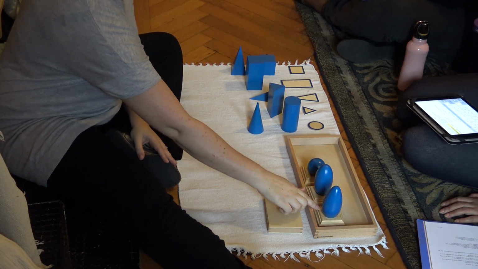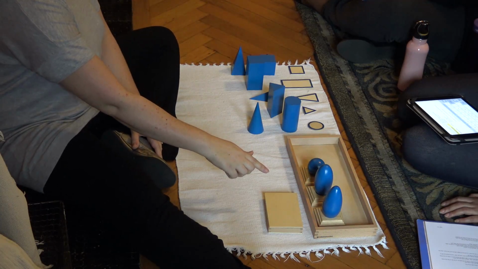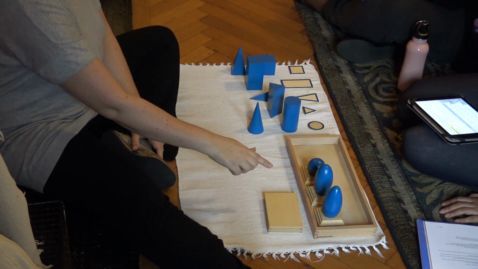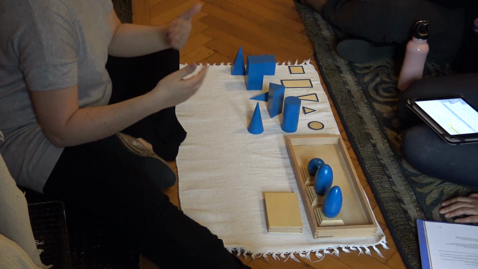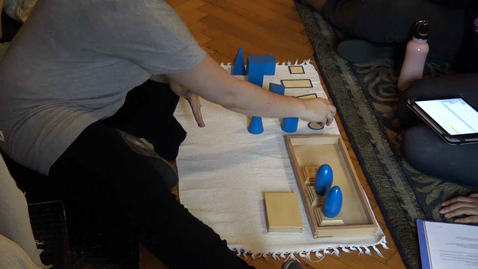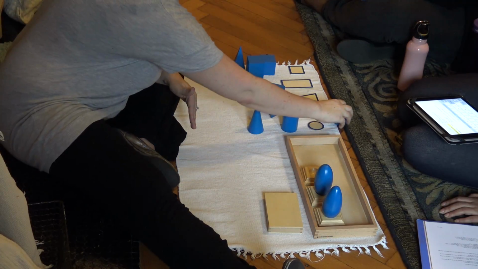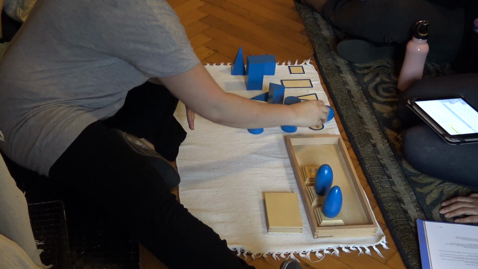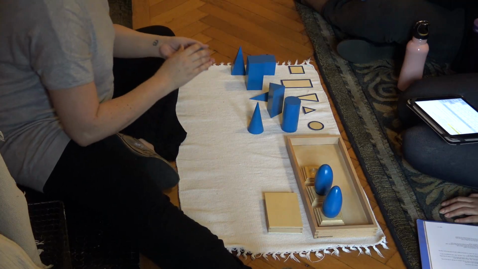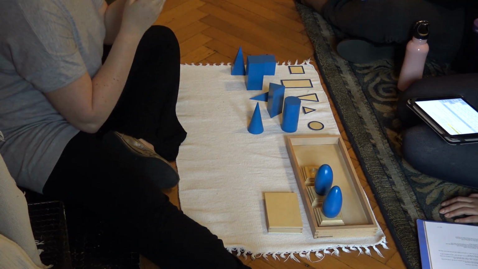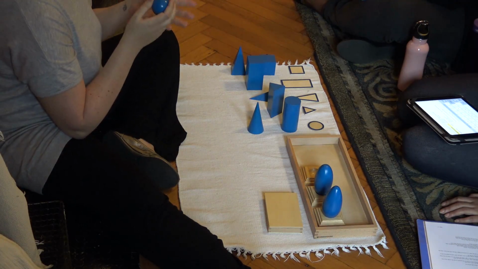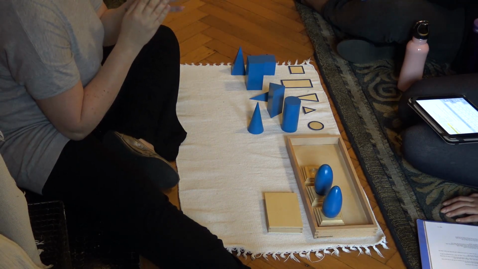And they might say, well, this is the base, yes. But is that a part of the geometric solid? No. Or they might say the sphere has a circle base. Does it have a circle base? Let's try it. Nope, it doesn't stay on there. It does not have a base. Base and face mean the same thing. You can give them that vocabulary.